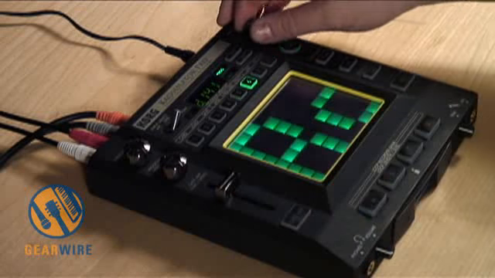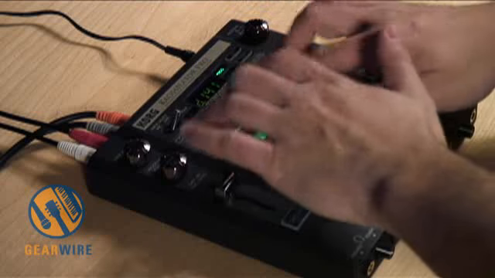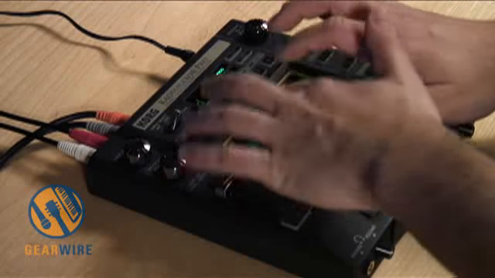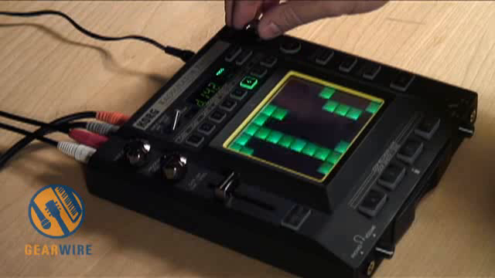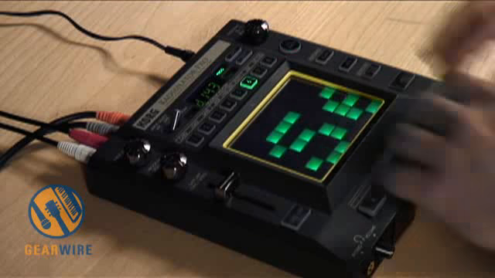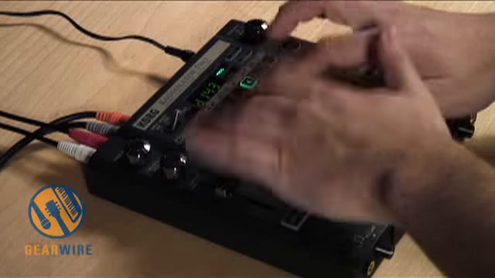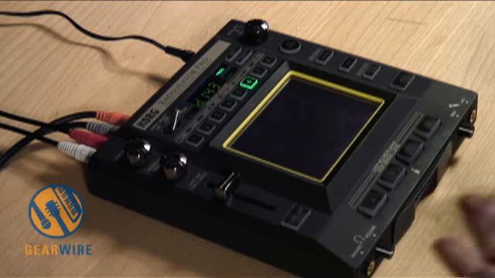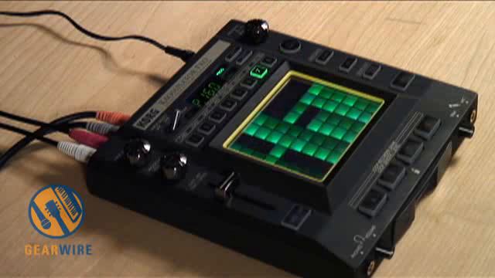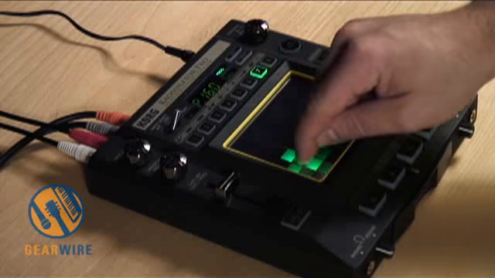So there's some acoustic drums. Here's a complete drum kit. And there are lots of different kits to choose from. So here's a house kit. So you can play the drums just by touching on the pad. And there are also some complete patterns.